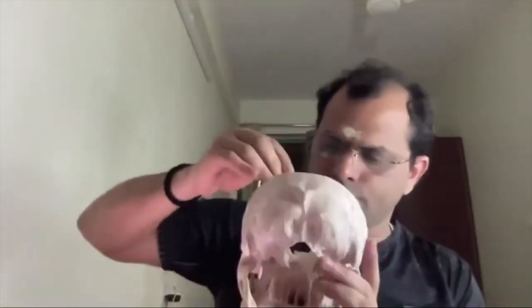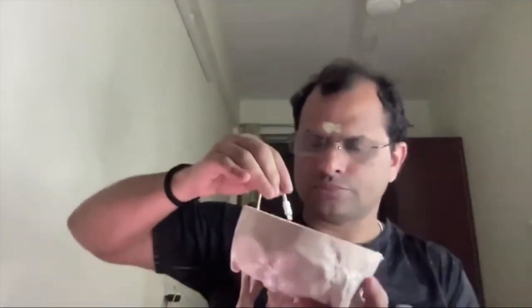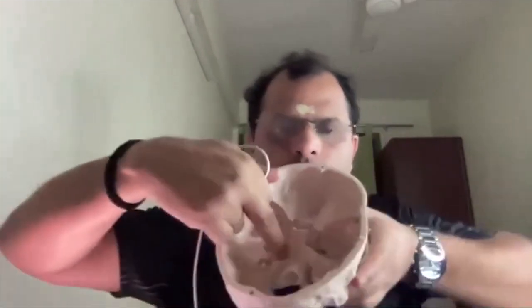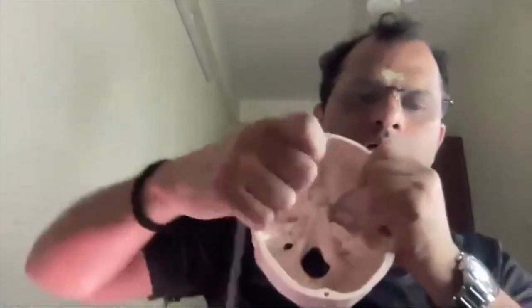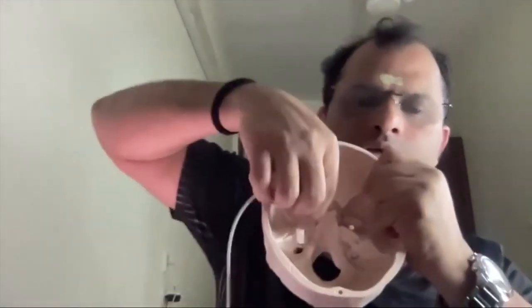This is the foramen magnum. Just next to the foramen magnum, we can see this hole. From this hole, one structure is passing. When this structure is coming down, we can find it if we go deeper from here.